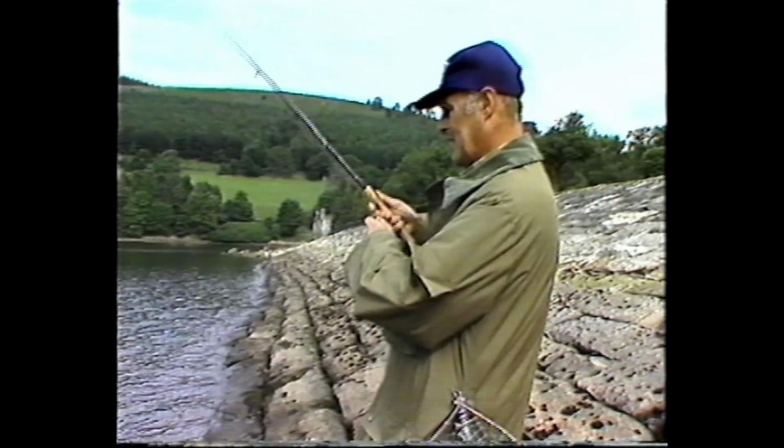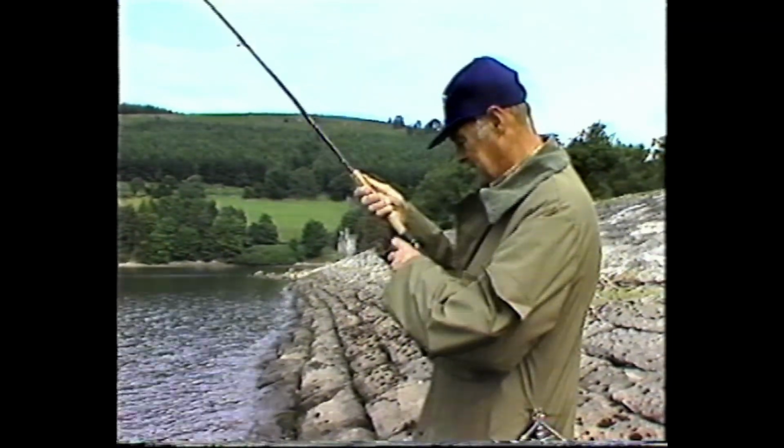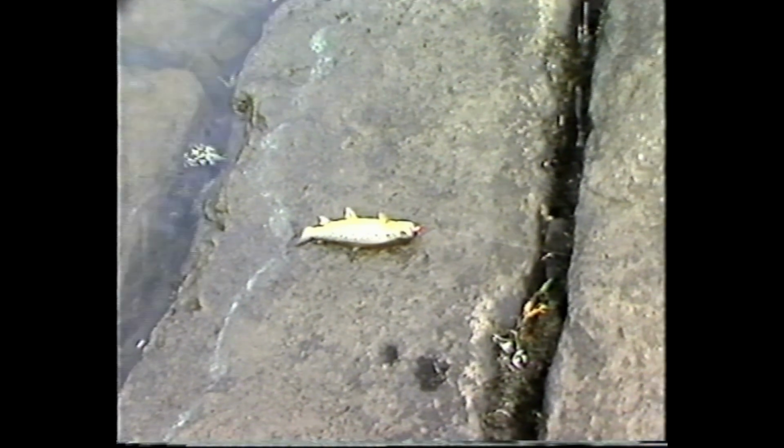Got him. Oh, he's a tiddler. Nice little trout, but he'll go back. Let's slide him up the stones. You greedy little perisher. The fly is nearly as big as you are.